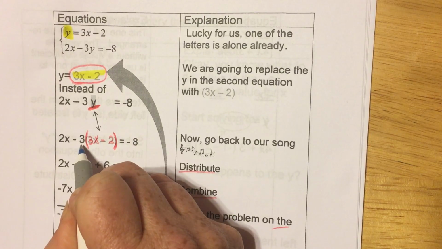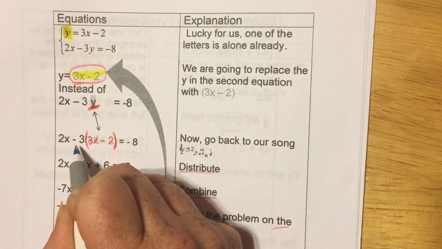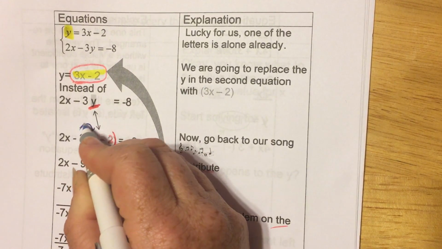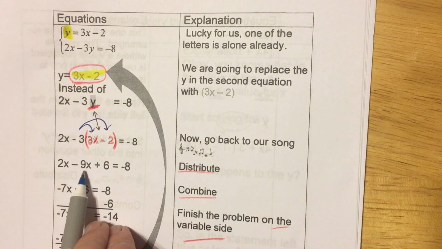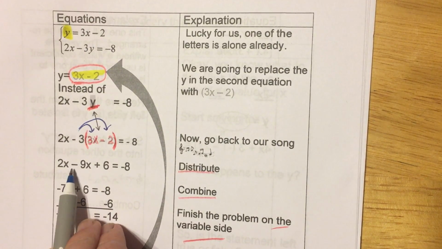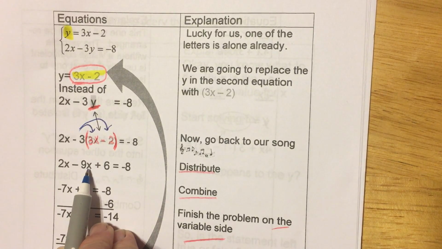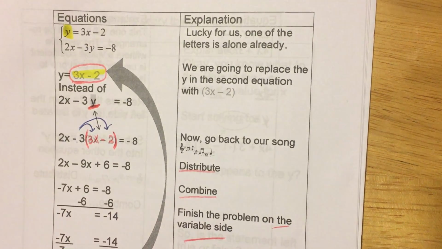I know some people accidentally just distribute the 3, but whatever's in front of it also counts. So it's negative 3 times 3x and negative 3 times negative 2. That makes negative 9x, but I write it as minus 9x. Remember, minus and negative mean the same thing. And negative 3 times a negative 2 is a positive 6.